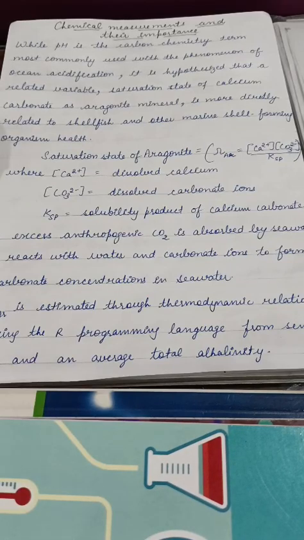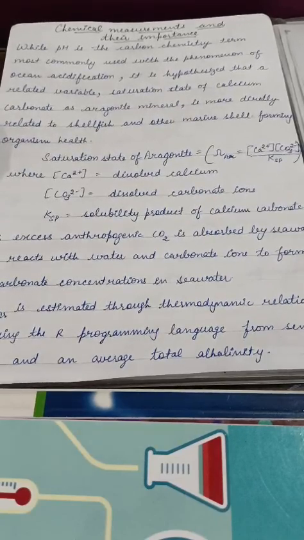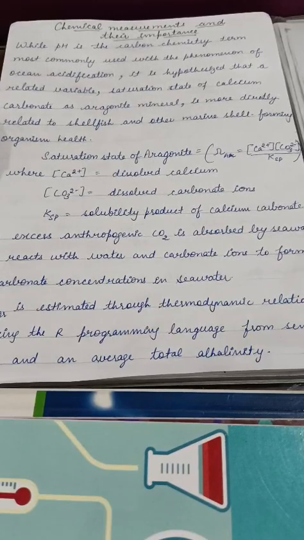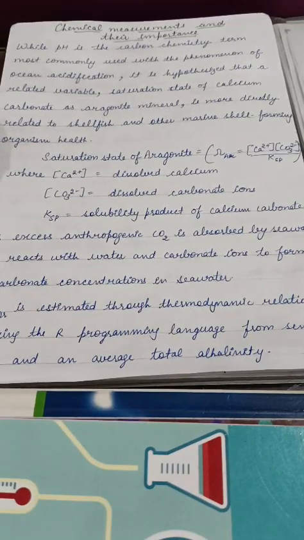That means if we need the breeding of the shellfishes to be carried out in the ocean, we need to know the saturation state of aragonite. And the lesser the value of aragonite, that means there are very few chances for the survival of shellfishes.